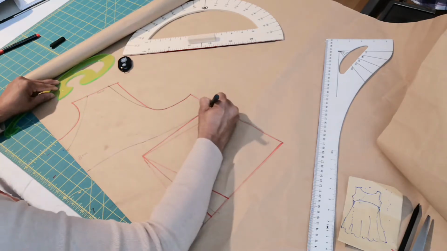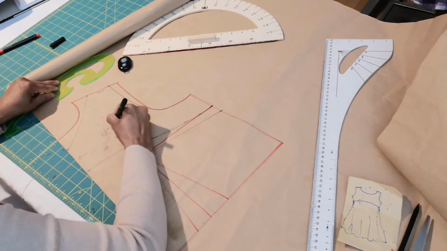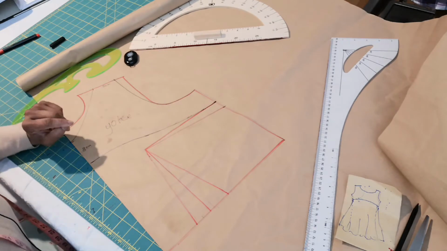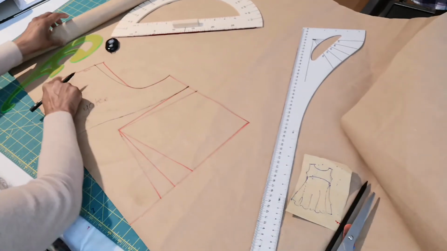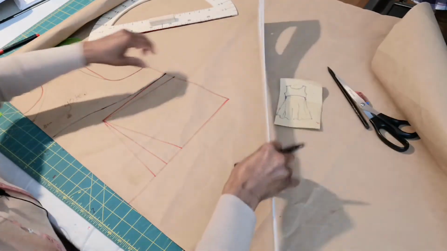So this is the yoke. Okay. Now you can mark the length that you need.